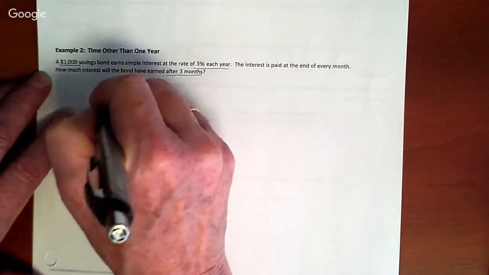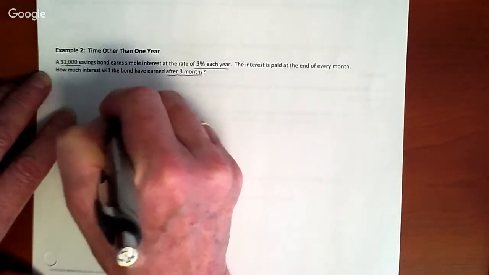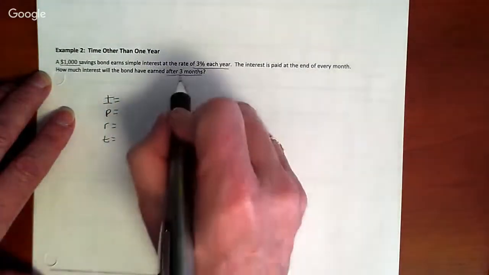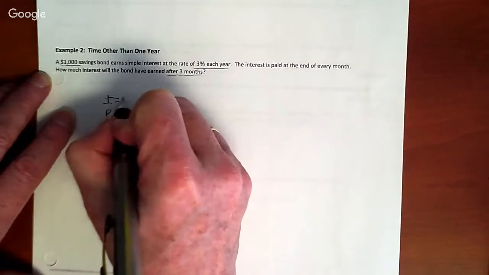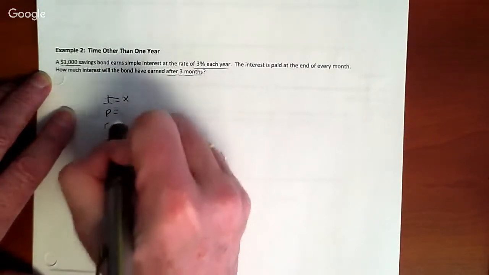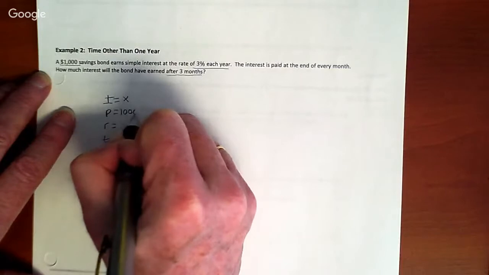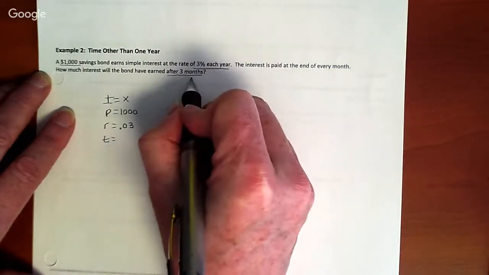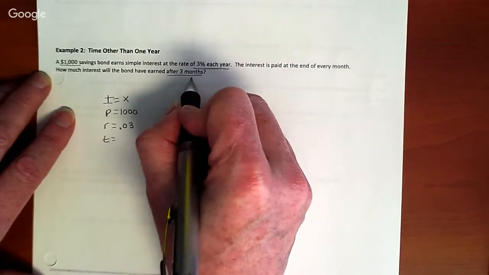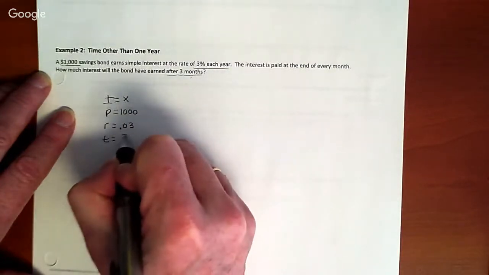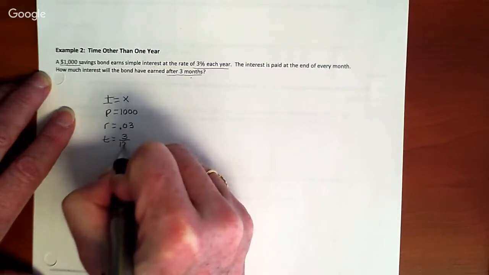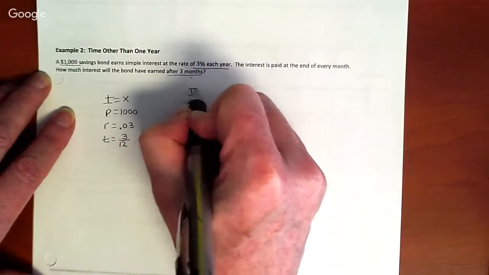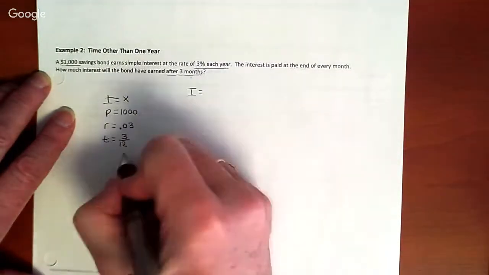Well, here we have our simple interest, I equals P and R and T. But here we have 3 months, which makes a difference. So we are looking for interest. Our principal is 1,000. Our rate is 0.03. But our time has to be as a fraction of a year. So that would have to be 3/12 because there are 12 months in a year. But again, we can use our calculators, so it doesn't matter that we've got a fraction.